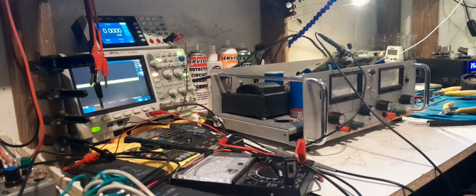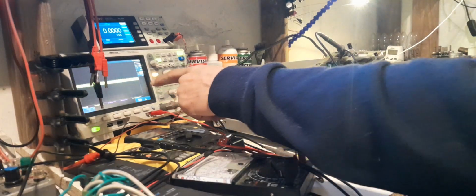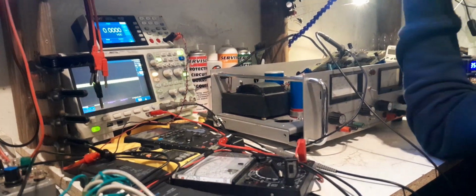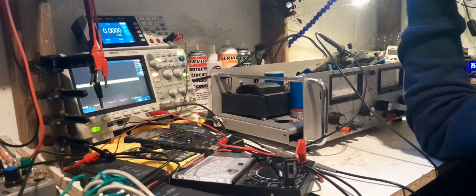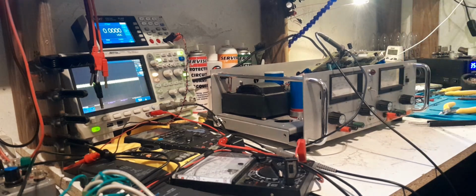I've got a funny feeling that I've just damaged. Oh, hold on. Oh, this is the best news ever. Those spikes are there with the power supply turned off. Oh, I'm an idiot. You know what it is? It's my bloody desoldering gun. It's bloody triac pulsed. I don't even know if you guys can see these spikes.